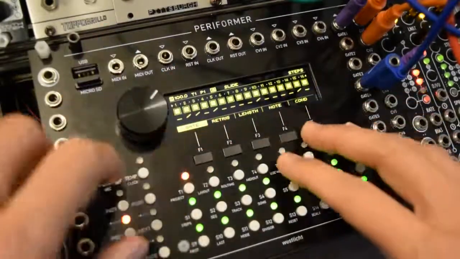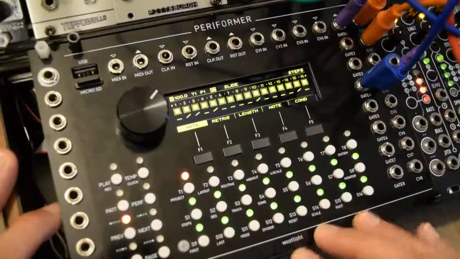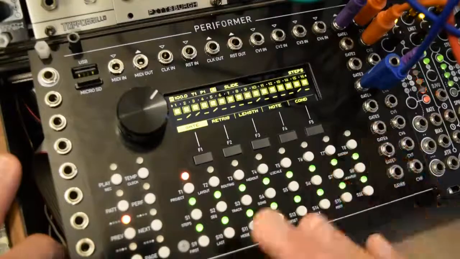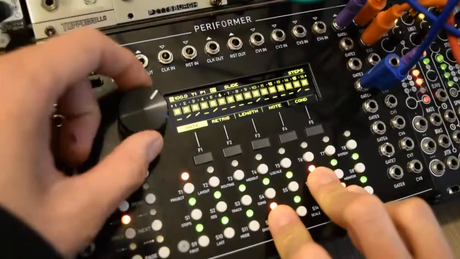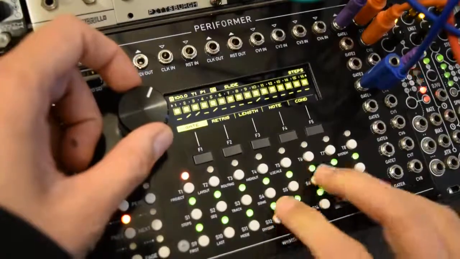I've put in some slides, and one of the other cool things about the Westlicht is that you can edit multiple steps at the same time by pressing on them. They're highlighted, and then you can just turn the knob, and there you go, slide on, slide off for those steps.